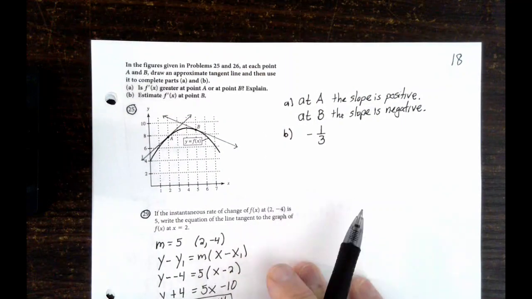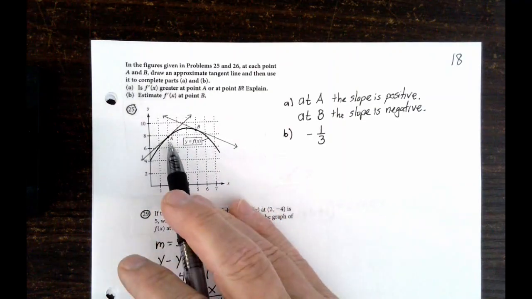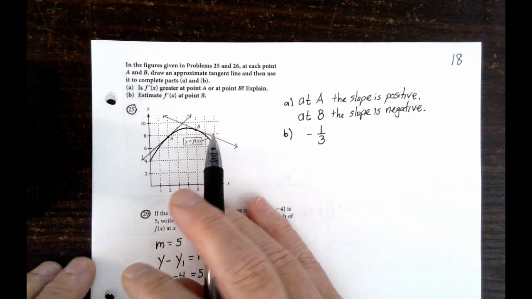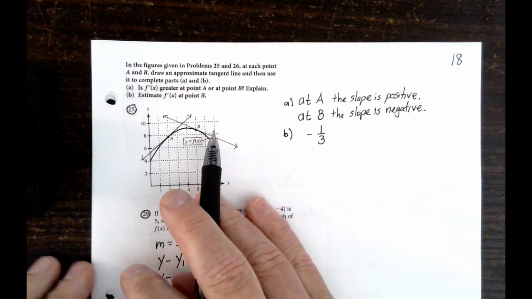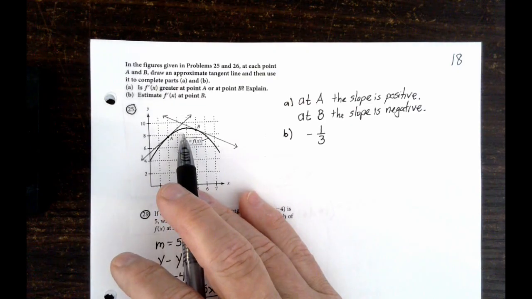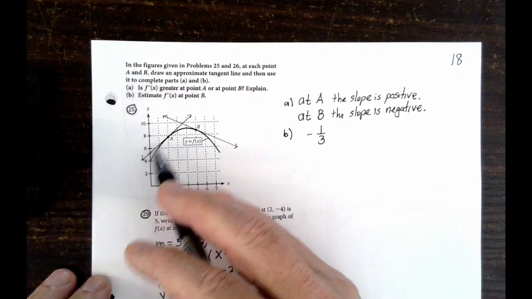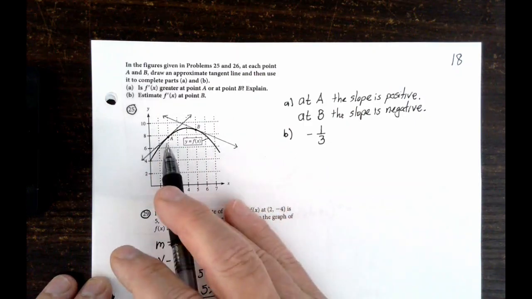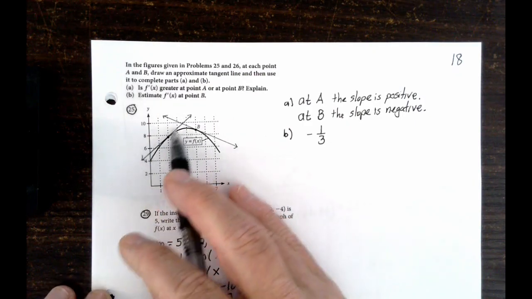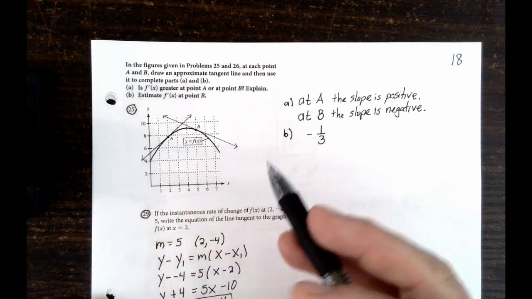25, it shows two different lines with tangents at points A and B. And it says, is f prime of x greater at point A or point B? Well, f prime of x is the slope at that point. So here's a positive slope and here's a negative slope. So if A is positive, you would expect A to be greater because it's positive.